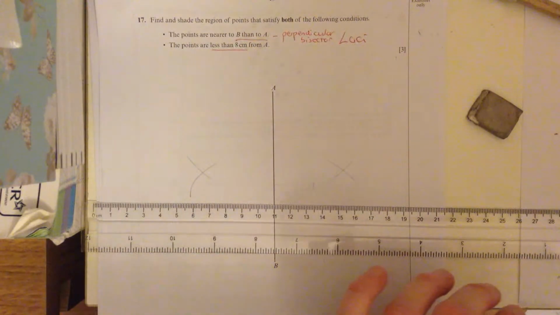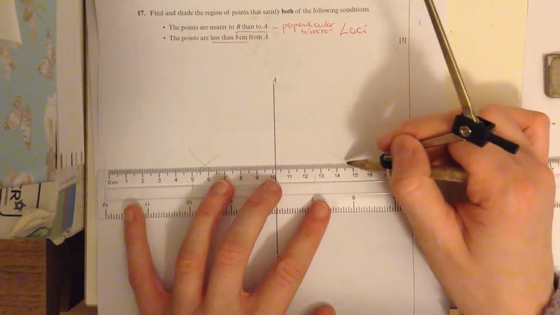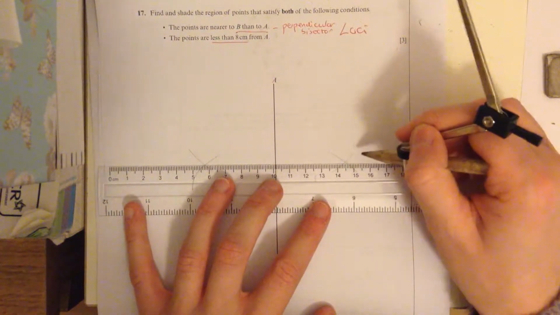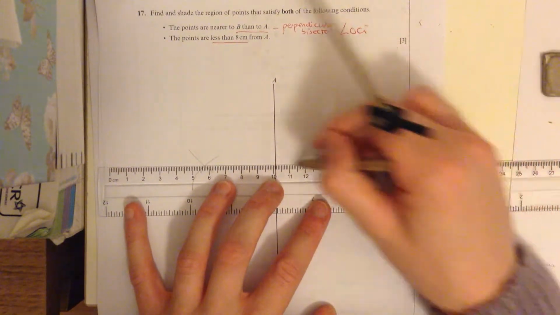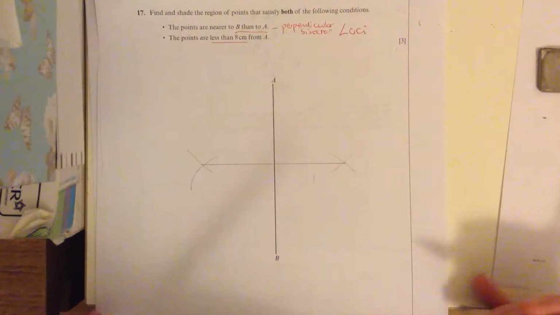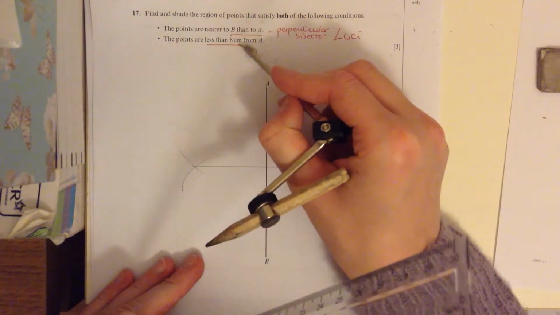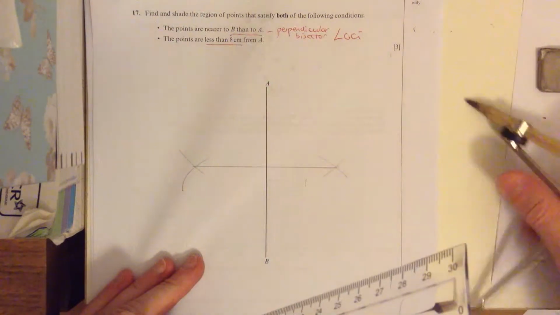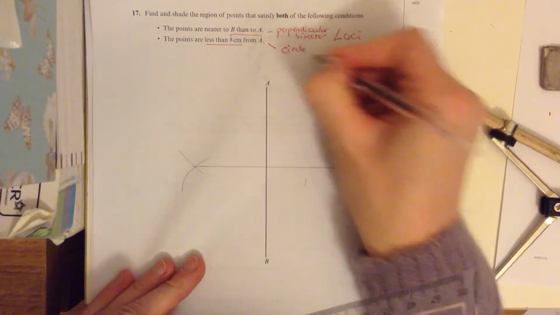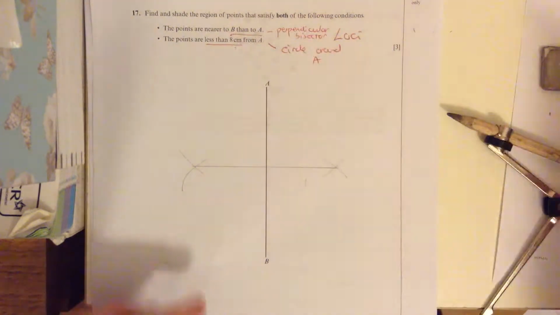Then, with your pencil, join from that cross to that cross there. And you should bisect it right in the middle perpendicularly. Next one says, points are less than 8 centimetres. This just refers to 1 point. So we know that is just going to be a circle around A. So 2 points, 1 point.